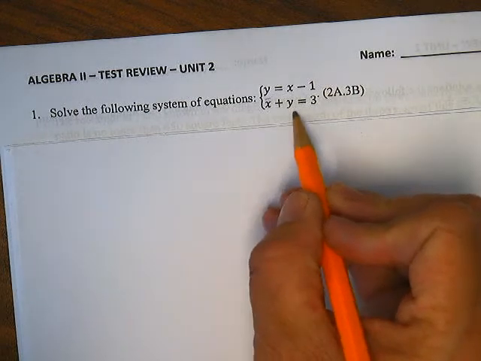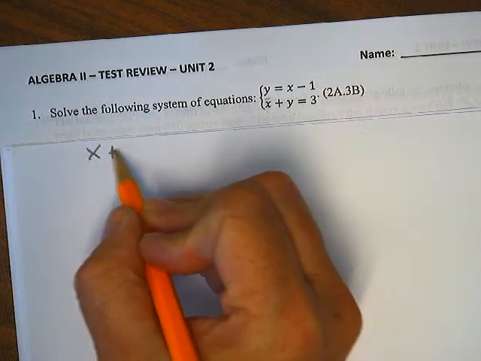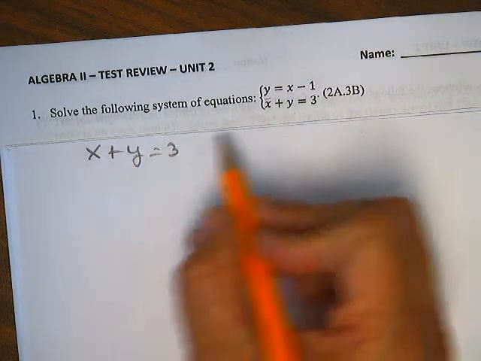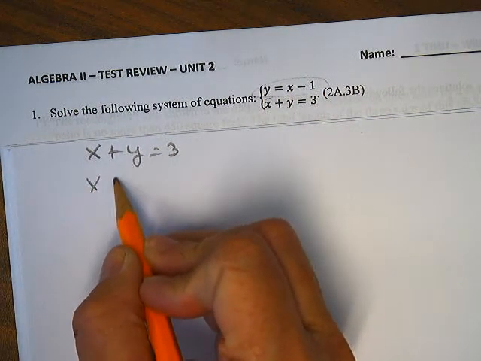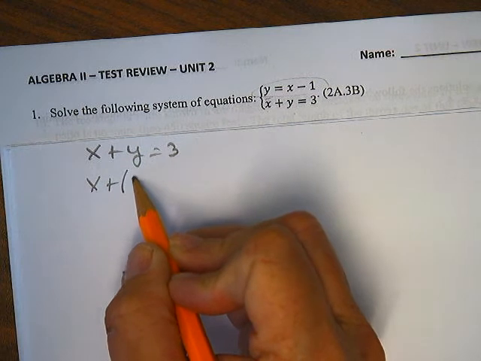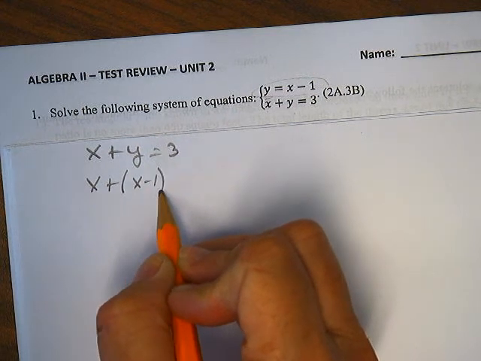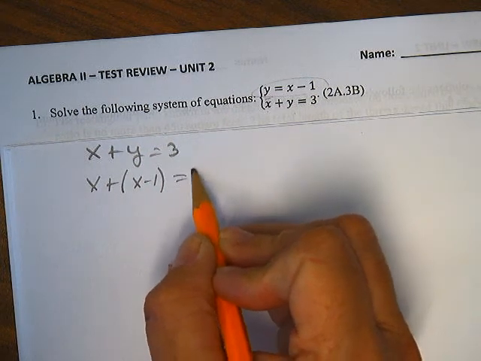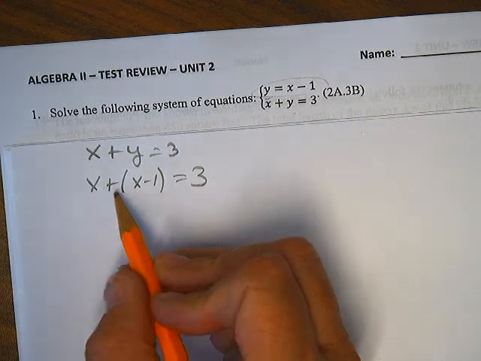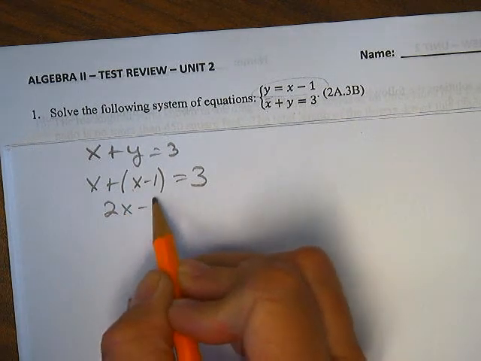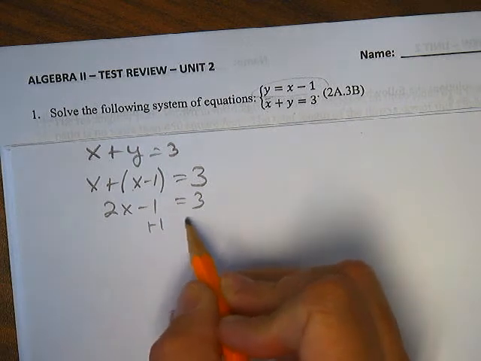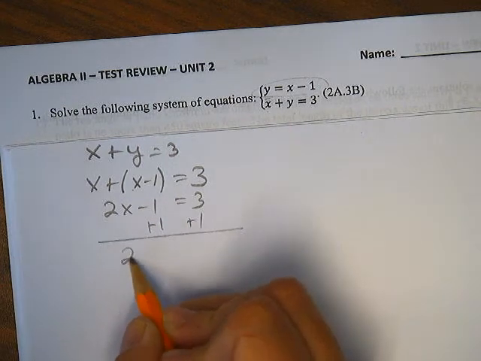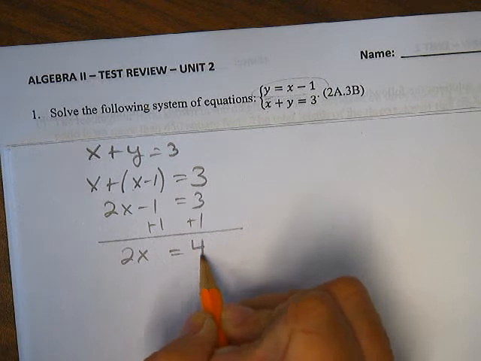So I'm going to substitute into the second equation. I had x plus y equal to 3, so I'm substituting this first one in for the y. So I will have x plus x minus 1 equals 3. Adding these together, I've got 2x minus 1 equals 3. Add the 1 to both sides. I've got 2x equal to 4.